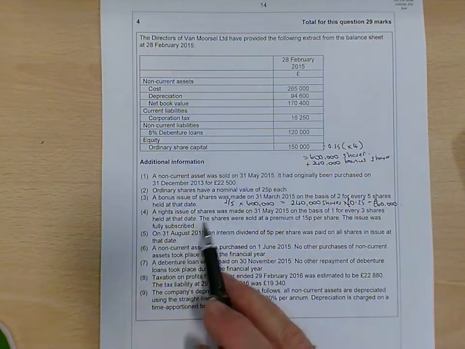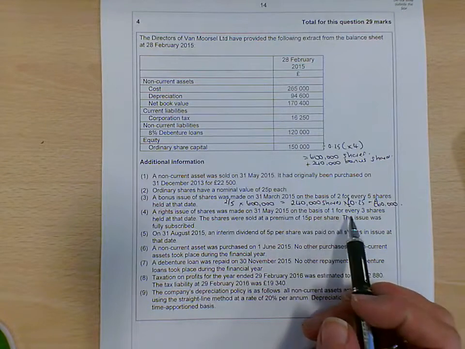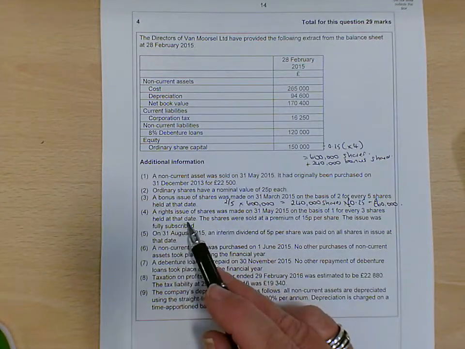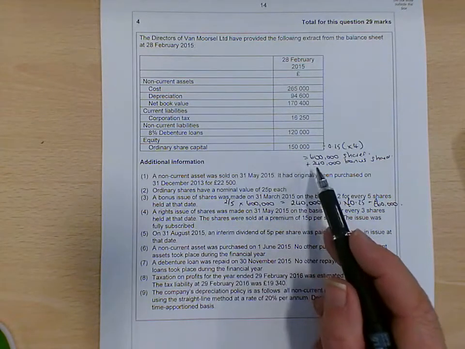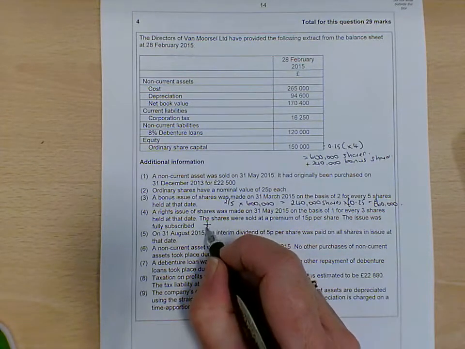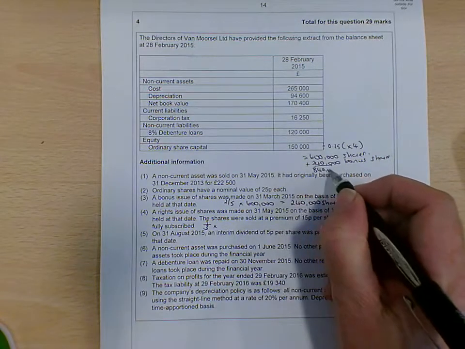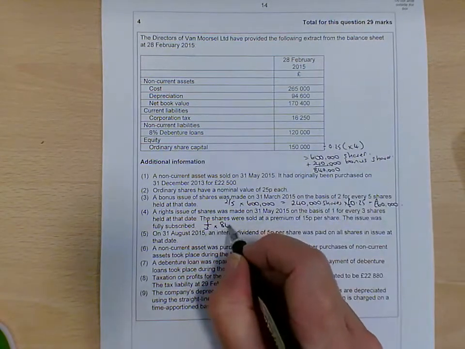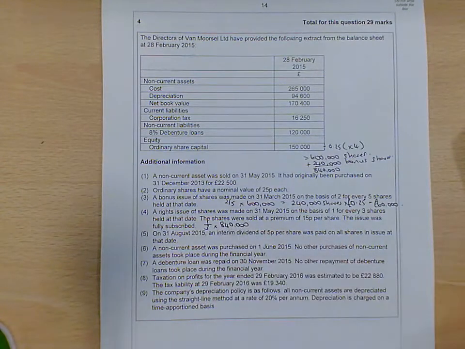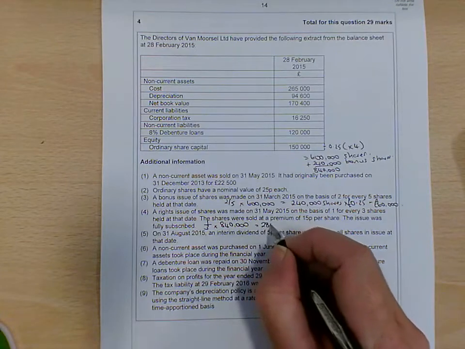And then it tells us that a rights issue was made on the 31st of May 2015 on the basis of 1 for every 3 shares held at that date. So that's going to be on the basis of the 840,000. So 1 for 3, so convert that to a fraction, 1 over 3. So we've got 840,000 at the moment. So a third of that, 280,000 new shares.